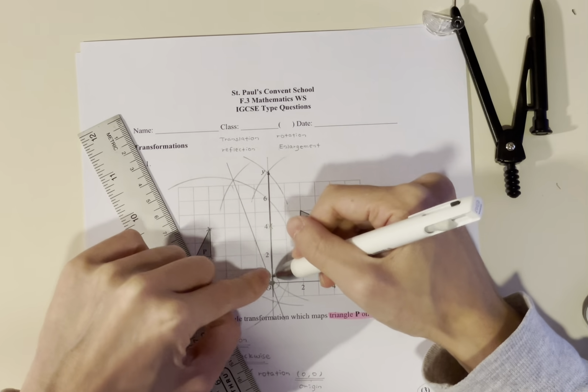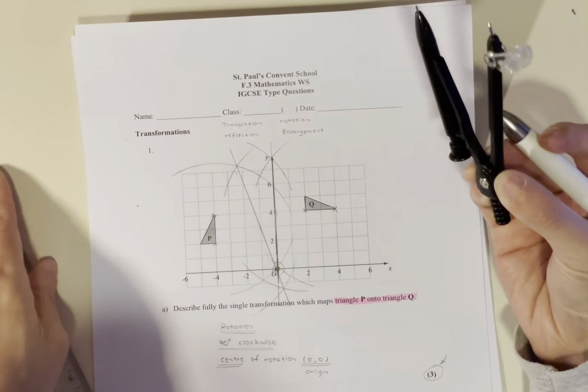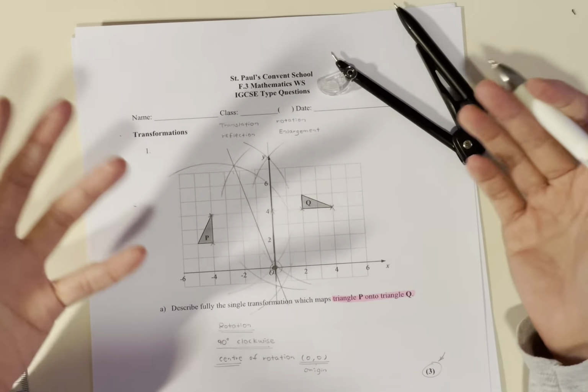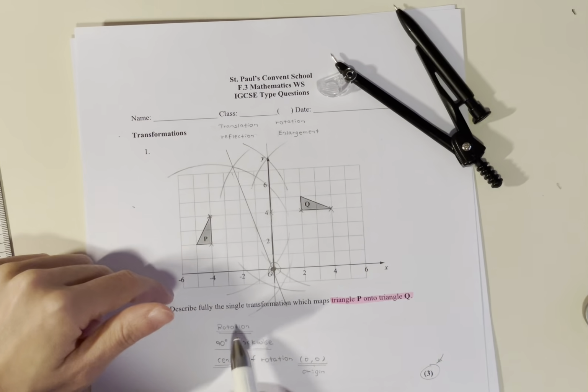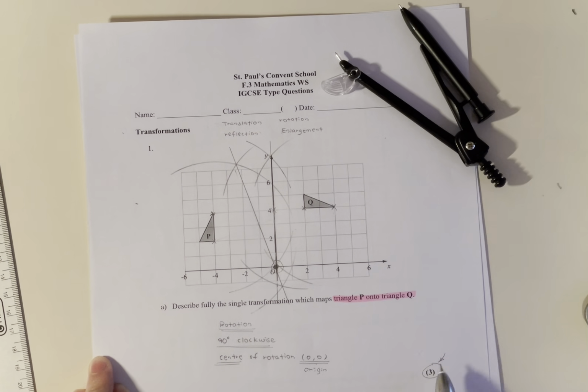So these two lines intersect here. So this is the third method. So this is all the methods I will teach. So try and see which methods you think is easier for you. So you got the answer. So make sure you have all these 3 for the marks. You got 3 marks here.